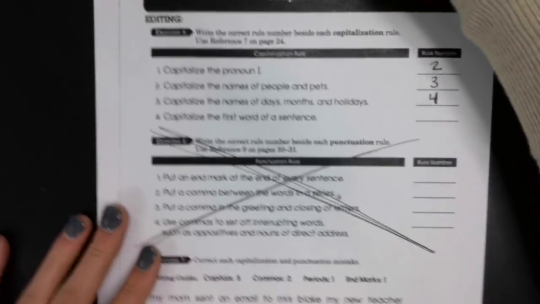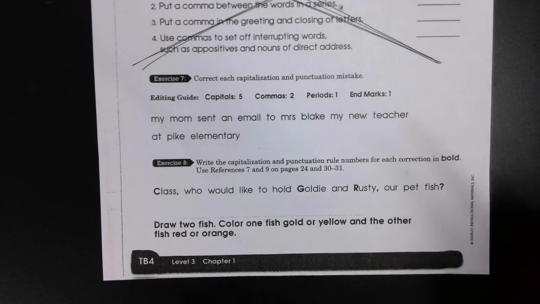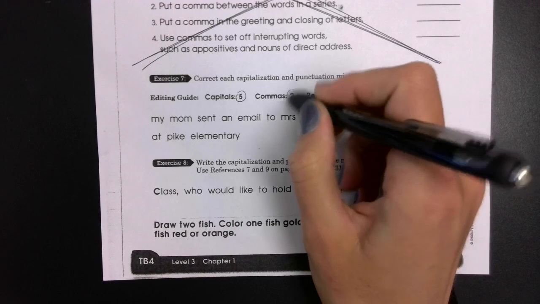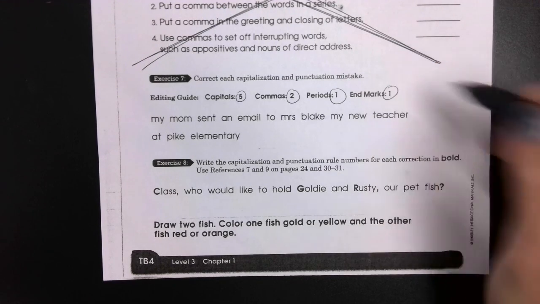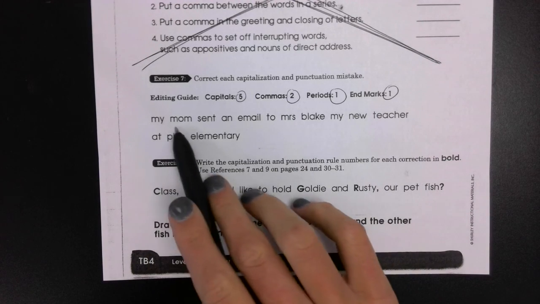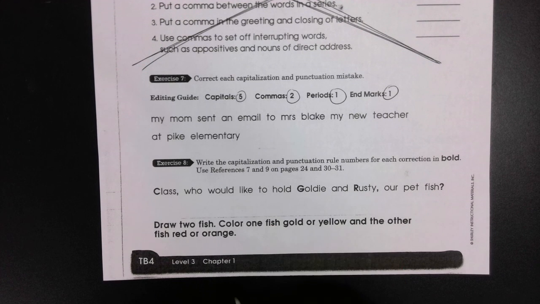Next, we're going to do some editing. So let's look at our editing guide here. It tells us how many mistakes we need to find. So we need to find 5 capital letters. We need to find 2 commas, 1 period, and 1 end mark. My mom sent an email to Mrs. Blake, my new teacher, at Pike Elementary.